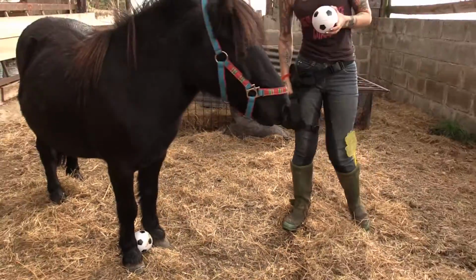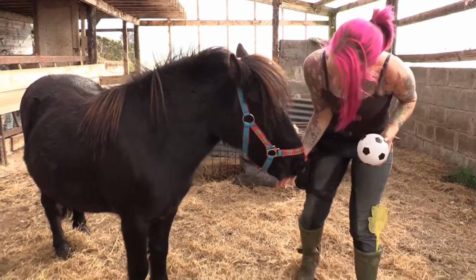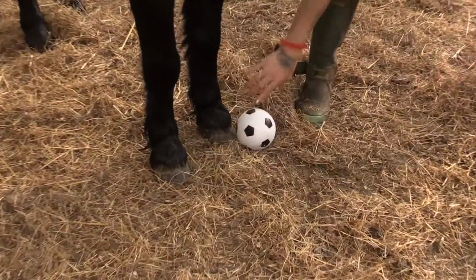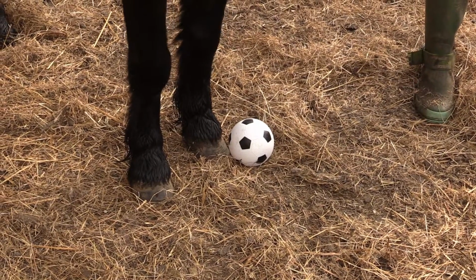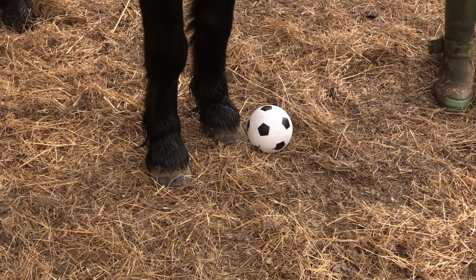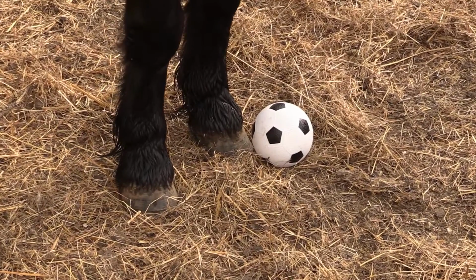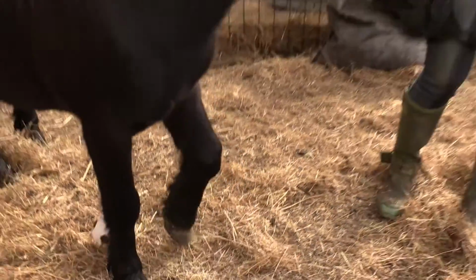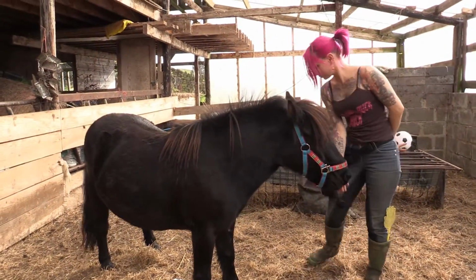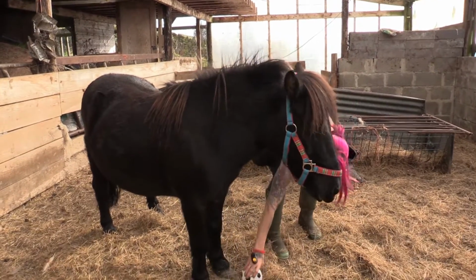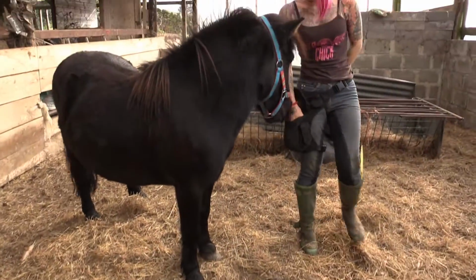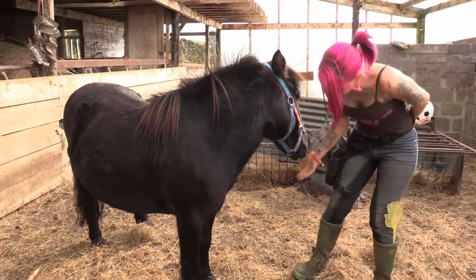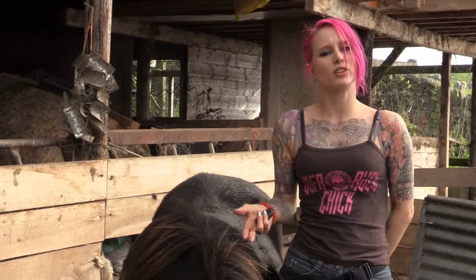Oh, good boy. We don't need a bigger ball, you know. Good boy! Good boy! Good boy! So I've captured the first behaviour.